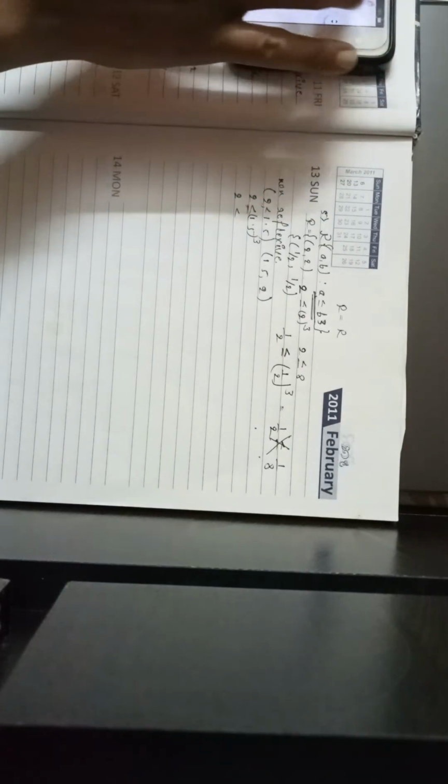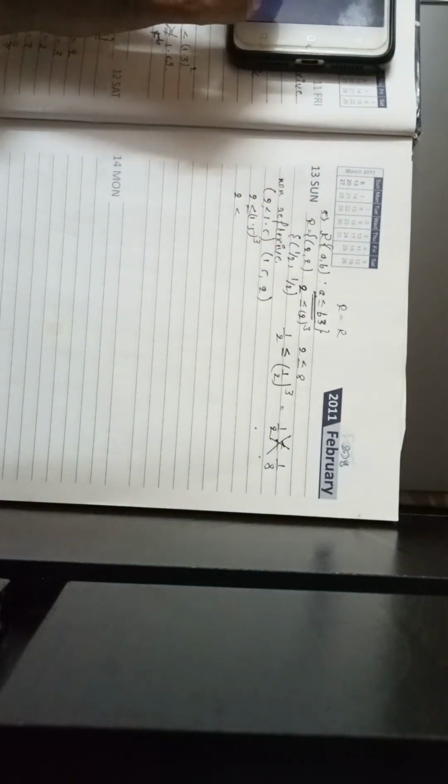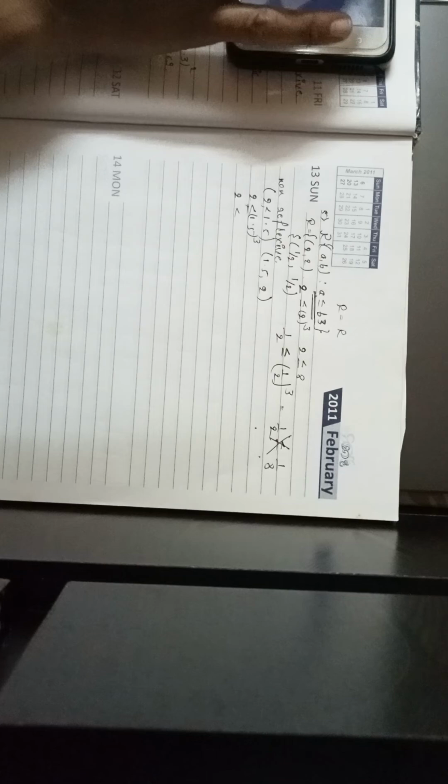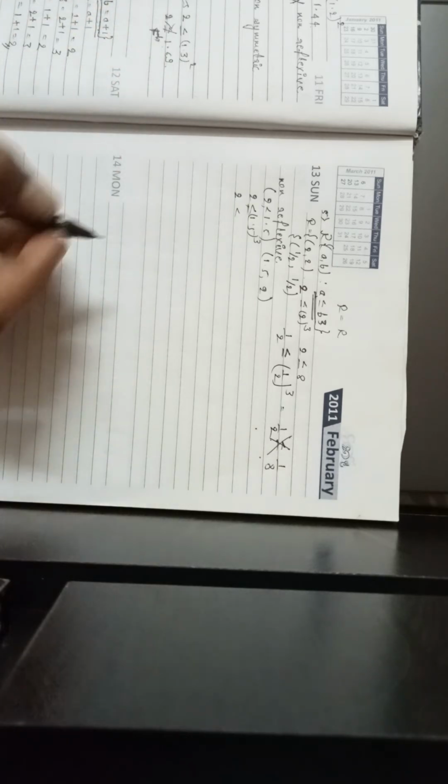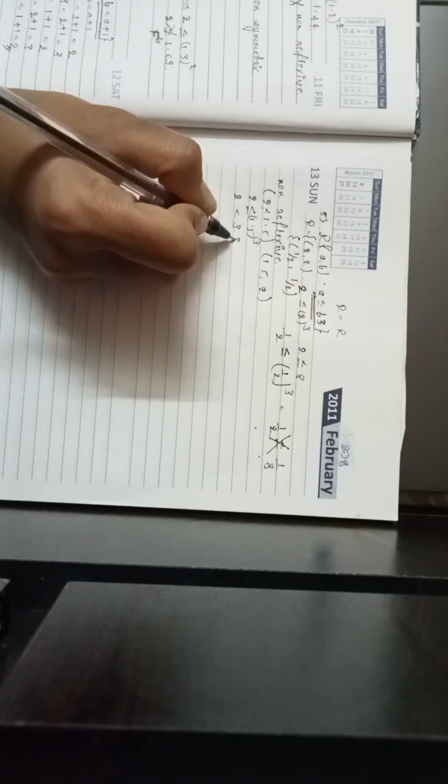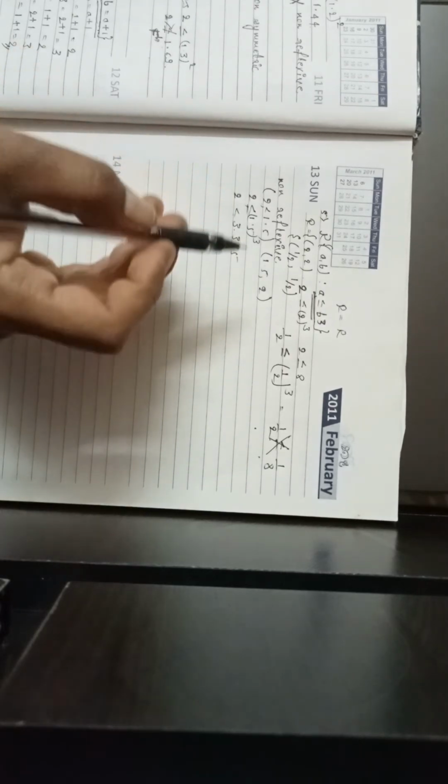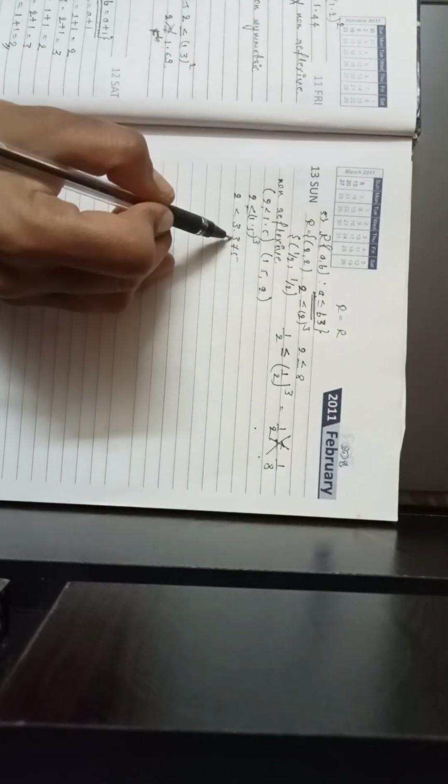Let me do the calculation. It is 3.375. So 2 is less than 3.375.